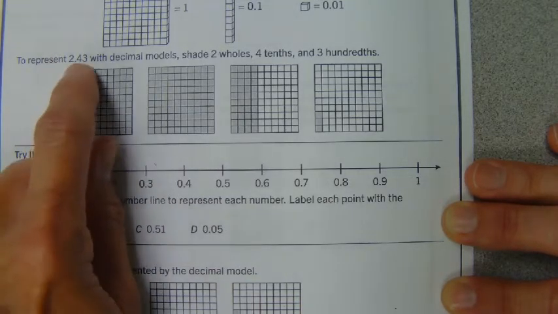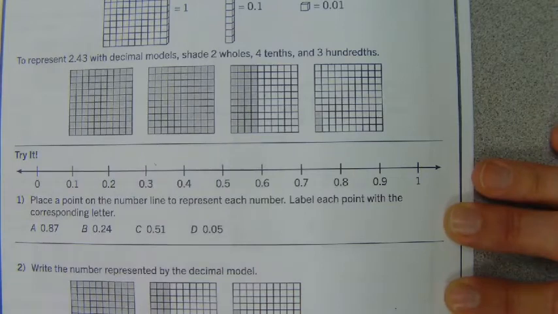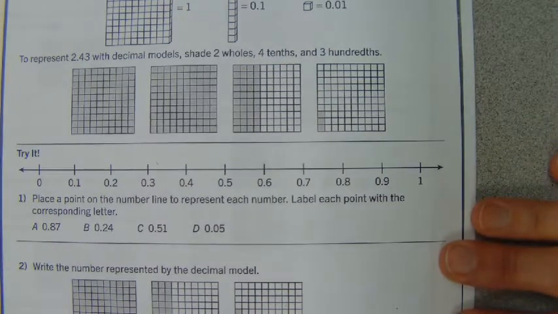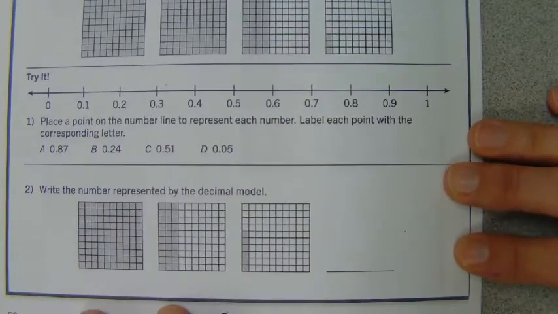The tenths position is right next to the decimal, and the hundredths position is 2 places away from the decimal. Let's try and put these points on the number line to represent each number.